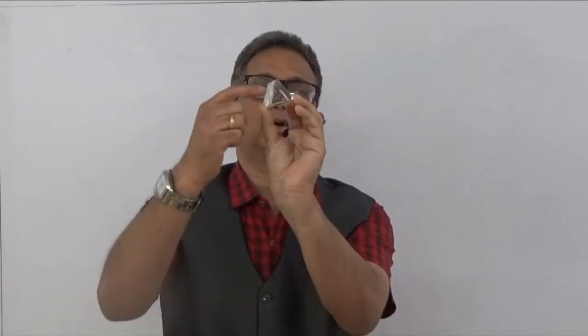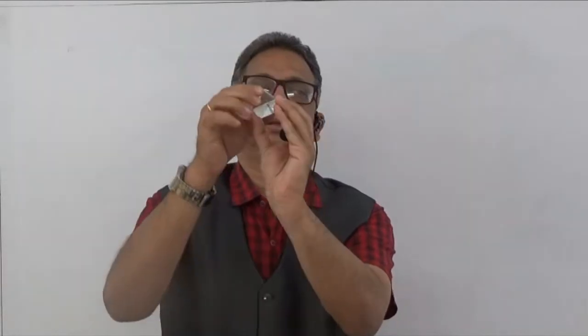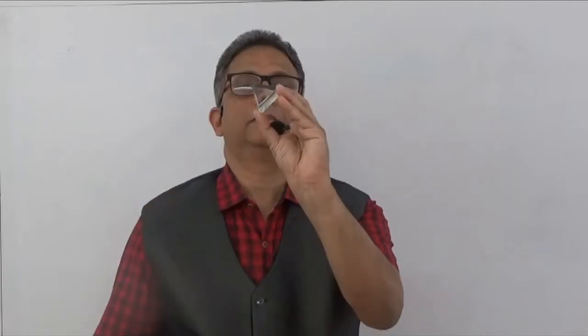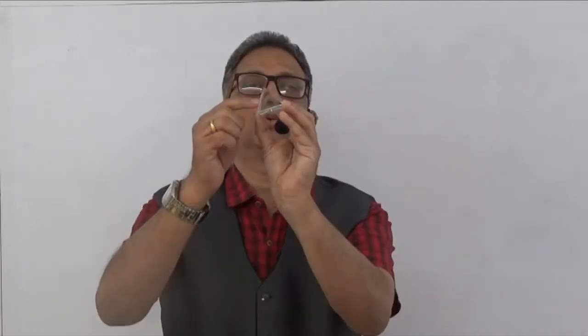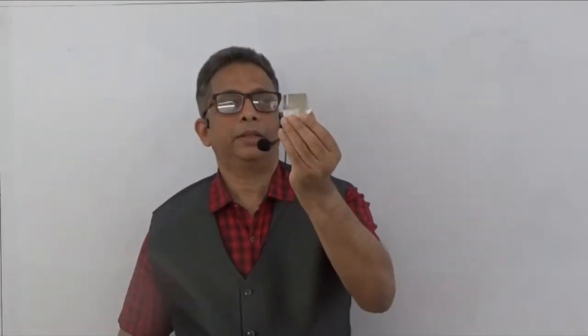It has one rectangular face, another rectangular face, and third, a rectangular base. So in total, a prism has 6 faces: 1, 2, 3, 4, and 5. Sorry, 5 faces. And a prism is used in optical science or optical instruments for separating white light into its constituent colors.